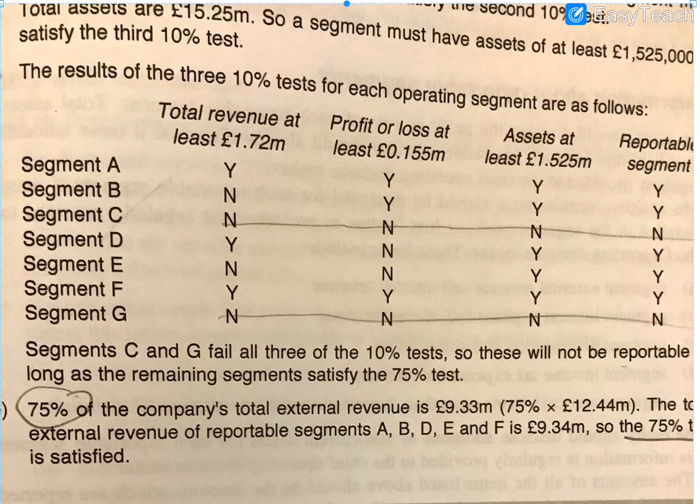9.34, and when we compare to 75% of the total external, it is more. So then we say it's reportable, then it's okay for us to report it. So that's it. This is the main thing, but we have some things you need to know about the disclosure. This is the test, how we report the operating segments. For the operating segment to be a reportable segment, this is the test we are doing.